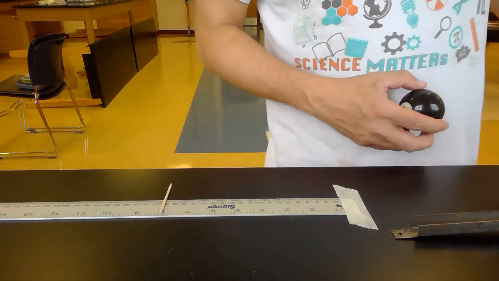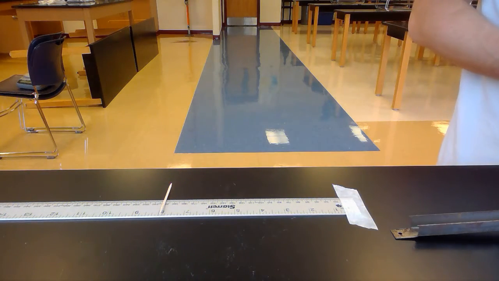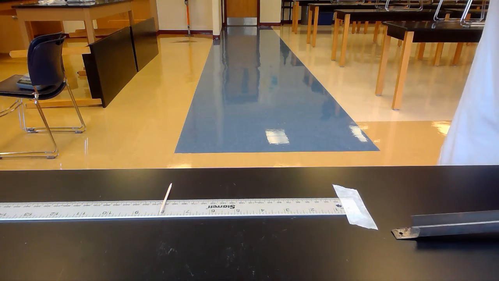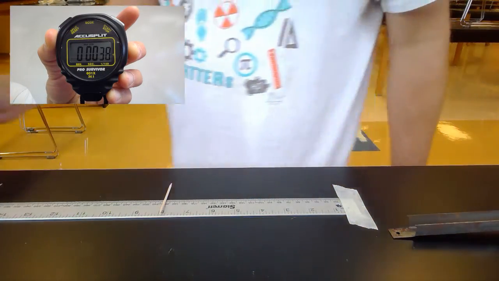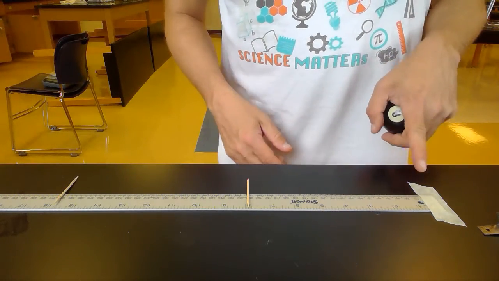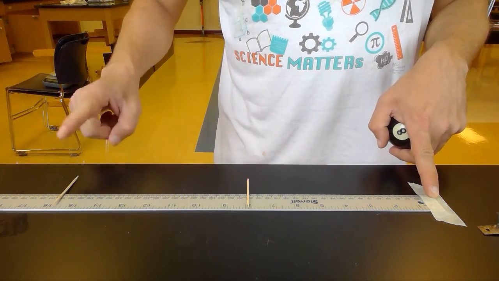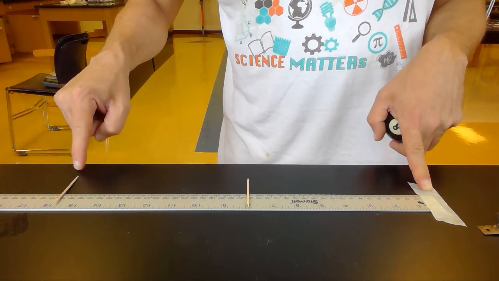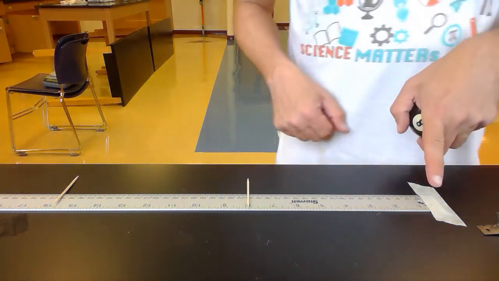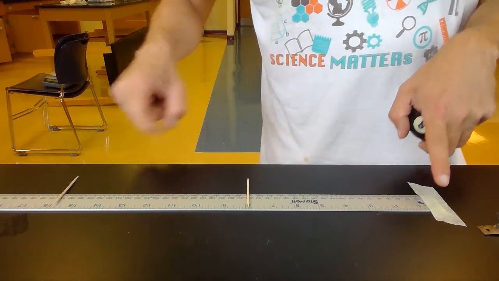This first one should be fairly easy. Let's roll the ball and we'll time it. This is 20 centimeters, 0.2 meters. The second one, we're going to time how long it takes to get from the beginning to 40 centimeters. That's 0.4 meters right here. So our ball, we're timing from here to here.